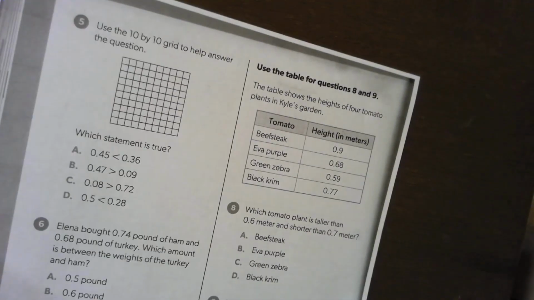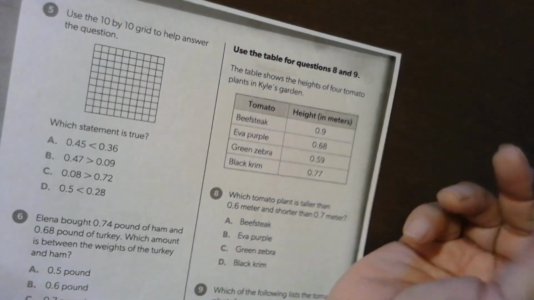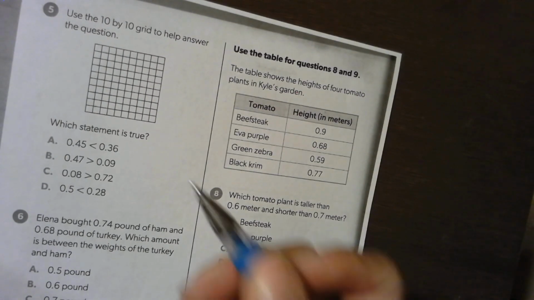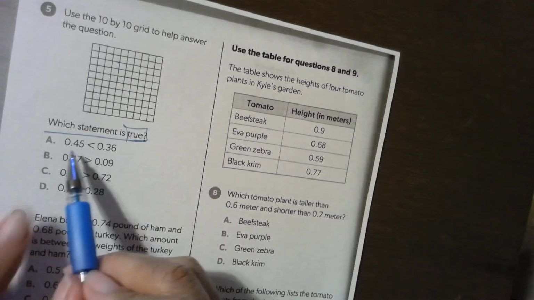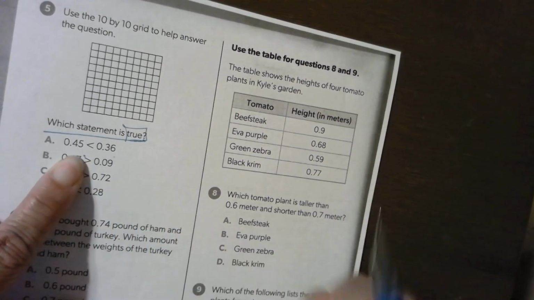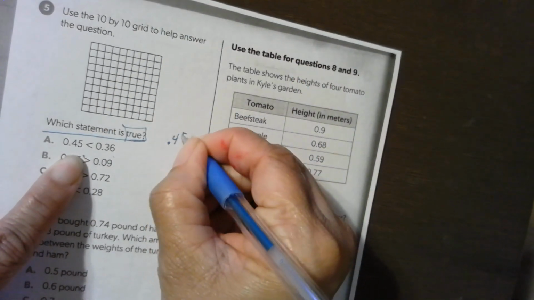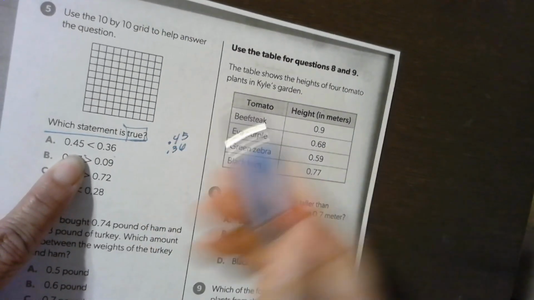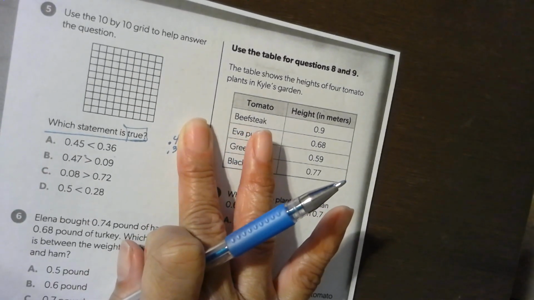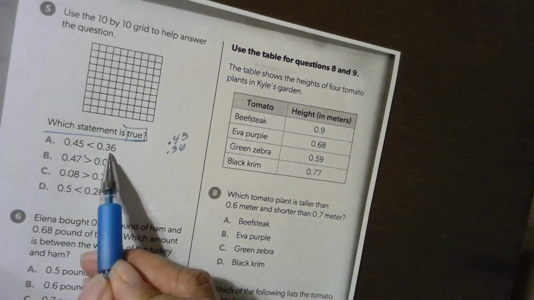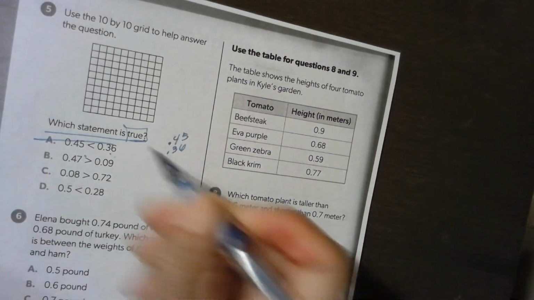Let's look at one more question. Number 5 says use a 10 by 10 grid to answer the question, which statement is true? We're looking for something true. So 45 hundredths is less than 36 hundredths. We can draw them in, or we can line them up. Well, it's lined up with the first number. 4 is bigger than 3, so 45 hundredths is not less than 36 hundredths.